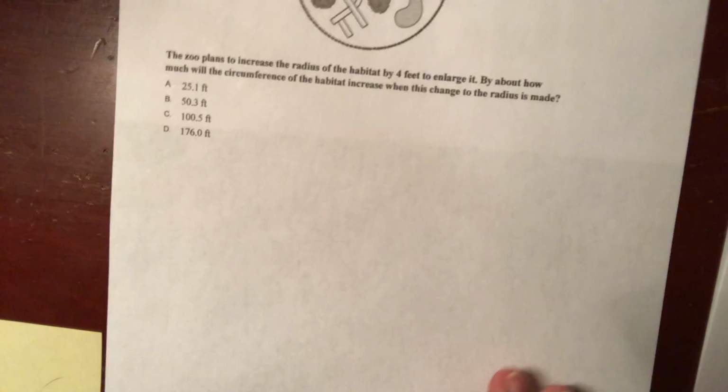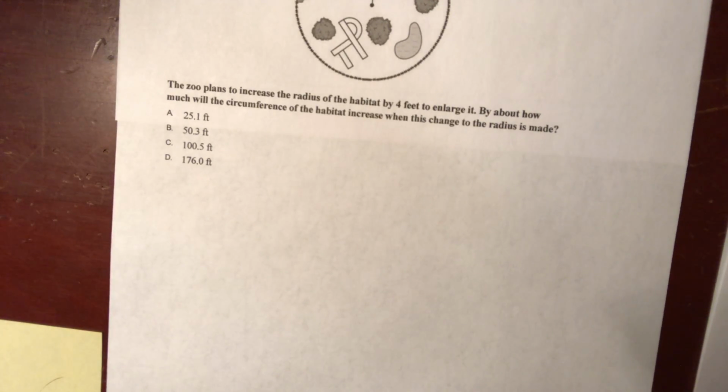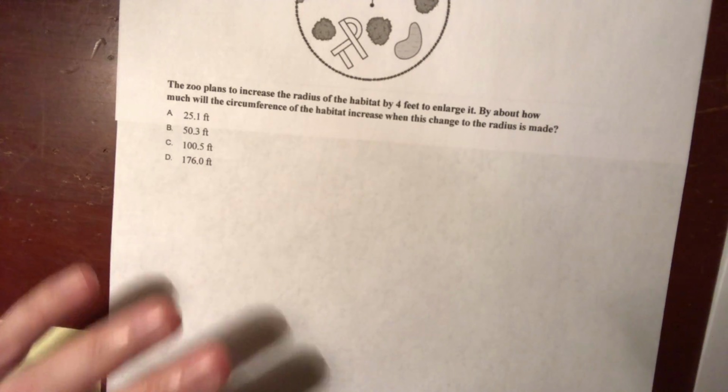Okay, last one. This one looks super scary until you really take a look at it. The diagram below shows a circular habitat for monkeys at a zoo. The habitat has a radius of 24 feet. The zoo plans to increase the radius of the habitat by 4 feet to enlarge it. By about how much will the circumference of the habitat increase when this change to the radius is made?